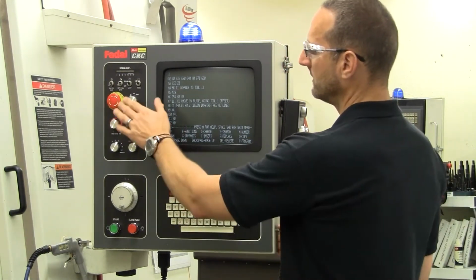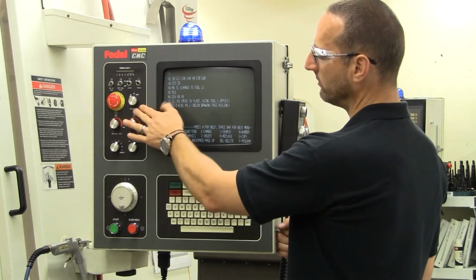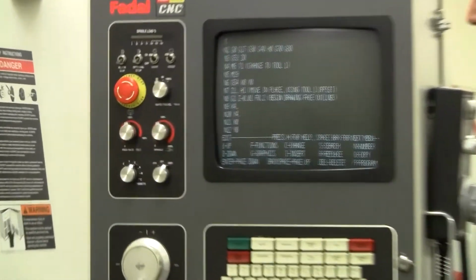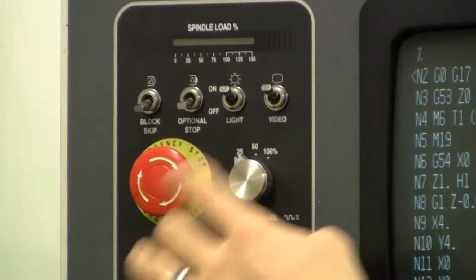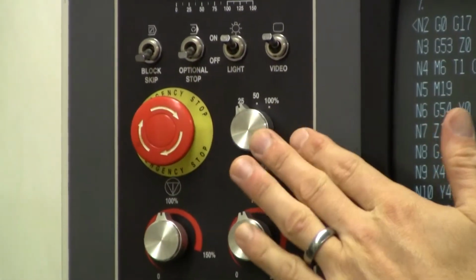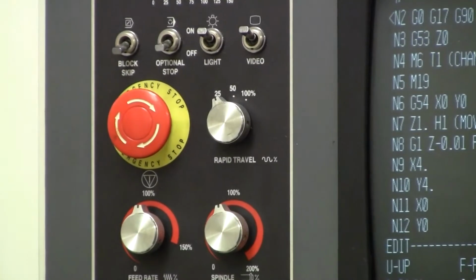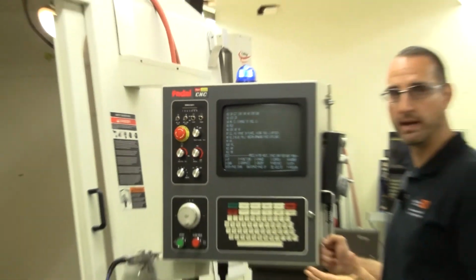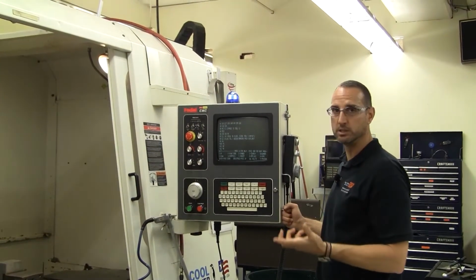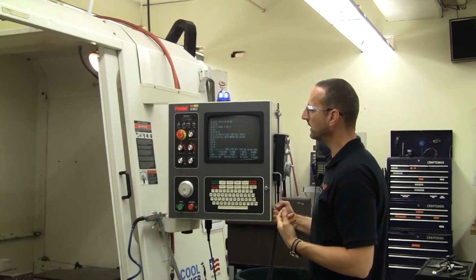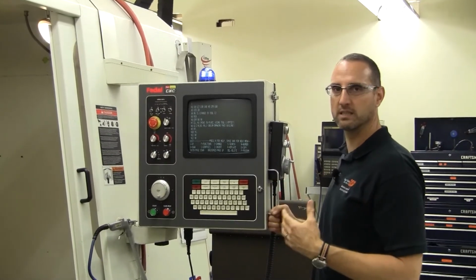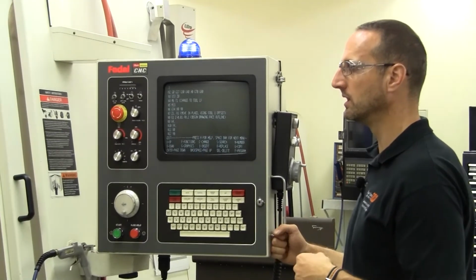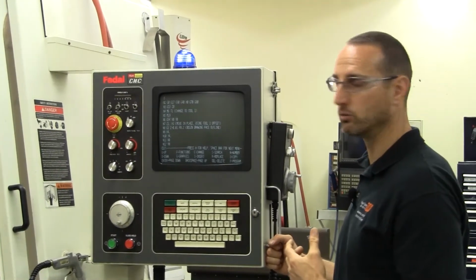All right, now we have our rapid travel override on this machine. This is similar to a feed rate override, except this applies directly to rapid travel motion, or G0 command motion inside the G code. Essentially it's going to limit how fast the machine moves at its rapid travel rates.